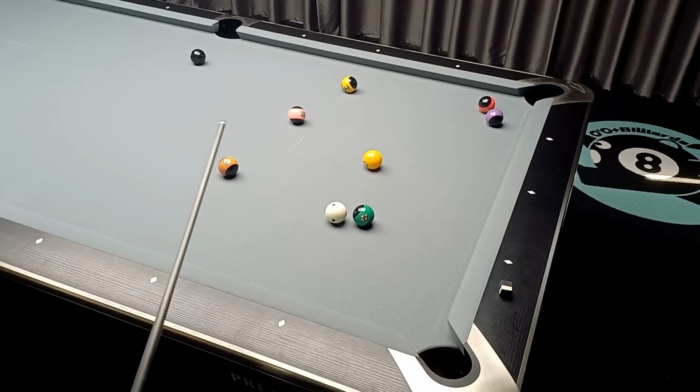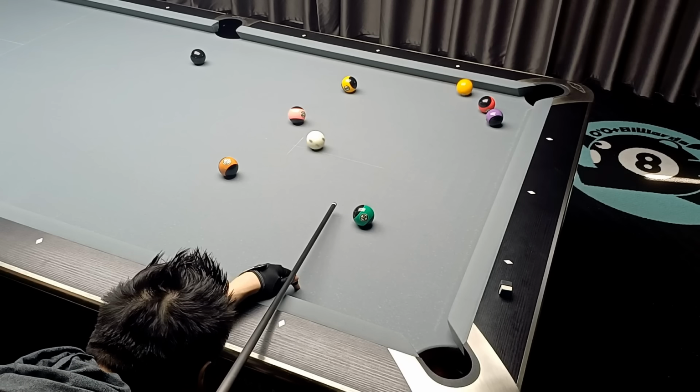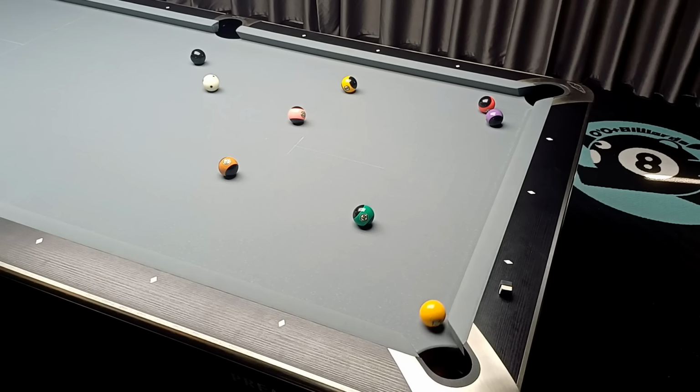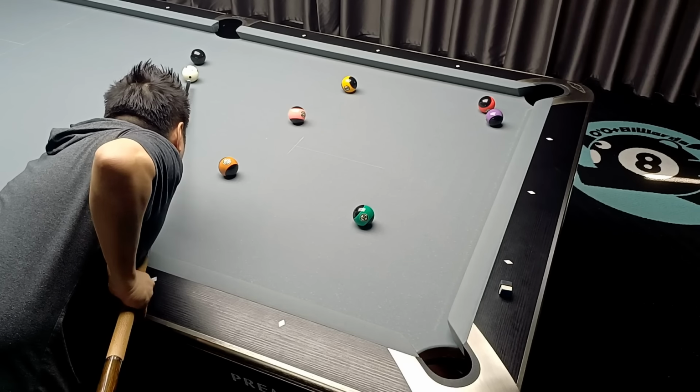I've reset the layout and will attempt the same shot but try to apply better quality draw. I made the shot and my position on the 8 ball is much better. I now have an easy shot to win the game.